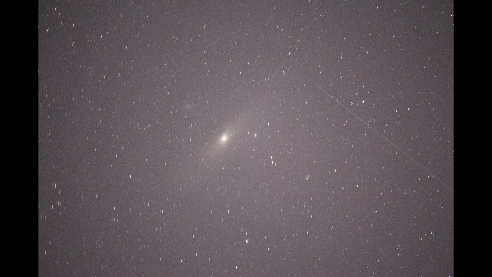Now, also, every once in a while, you do get some really cool images. This one here, more than likely was a plane, but I'm going to say that we actually got a shooting star on camera.